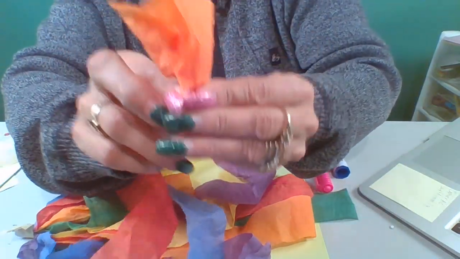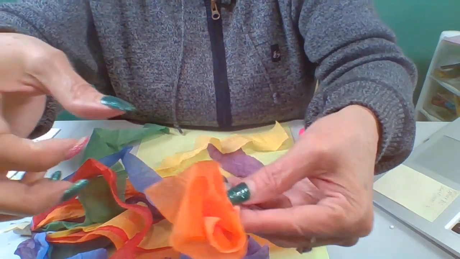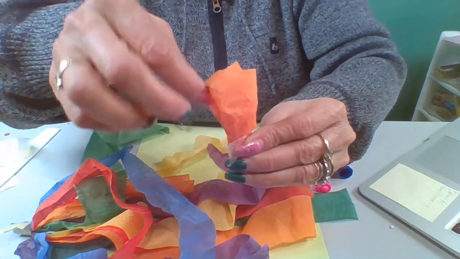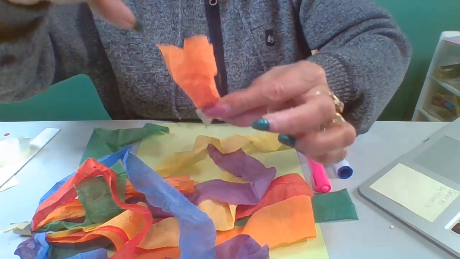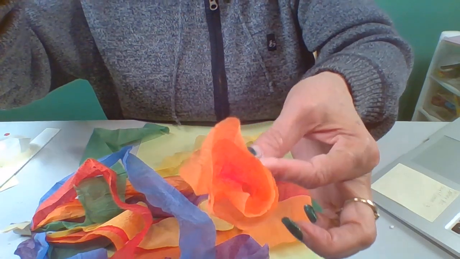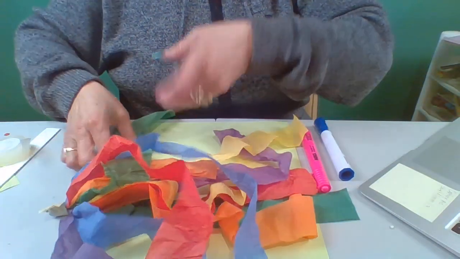Then what are you going to do? You're going to fold this flower. You see how it opens right now? It's opening. So nice, isn't it, guys? See, this is your flower, and I'm going to show you. Okay, your flower is made already. So there you have your flower.